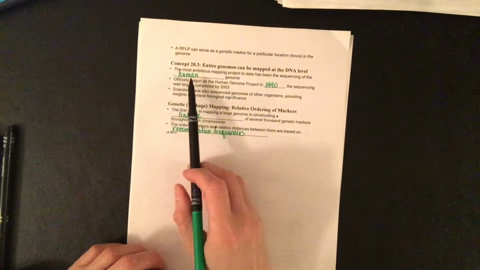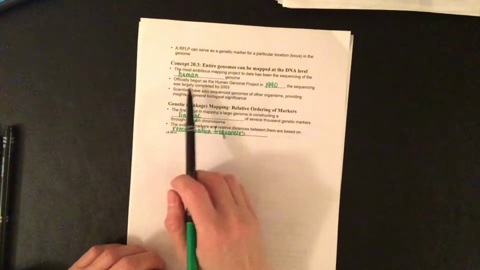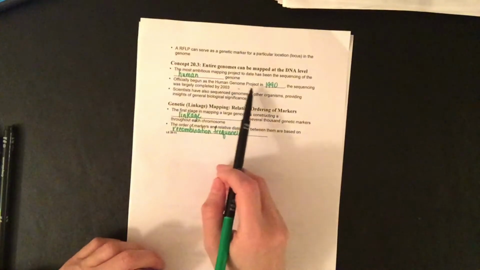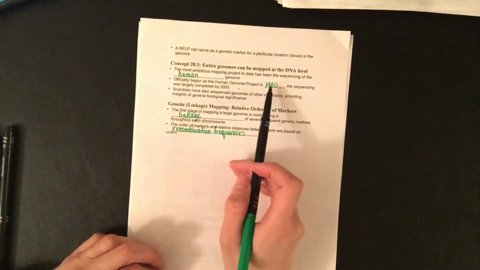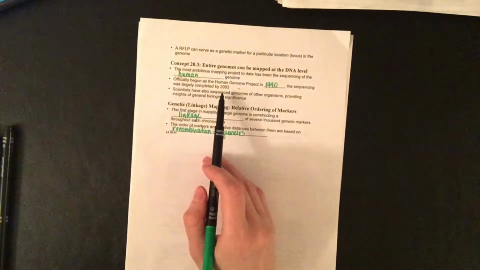Okay, so this is chapter 20, section 3, and this is all about mapping your DNA, figuring out the order of bases, the A's, T's, C's, and G's. The most ambitious mapping project to date has been the sequencing of the human genome. This began as the Human Genome Project in 1990 and was largely completed by 2003.